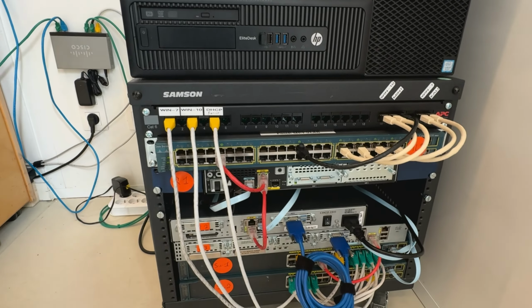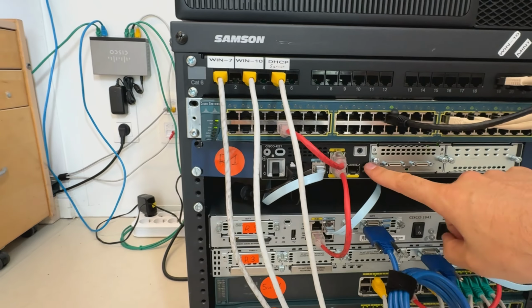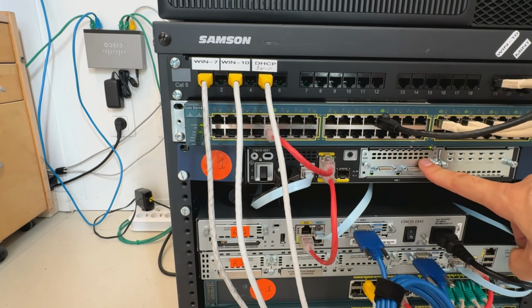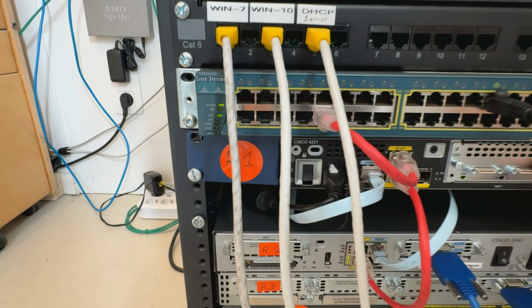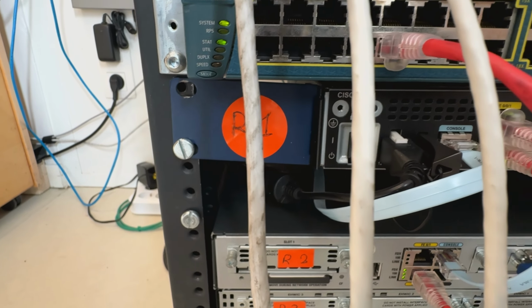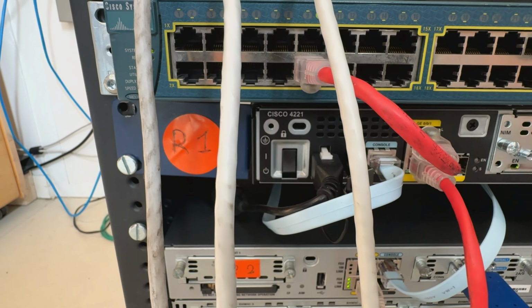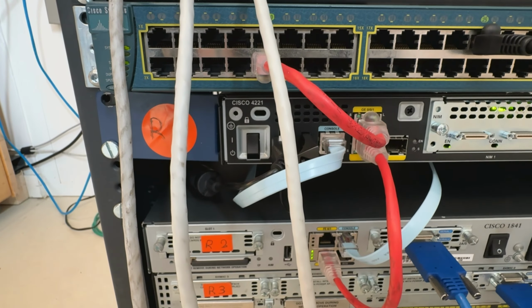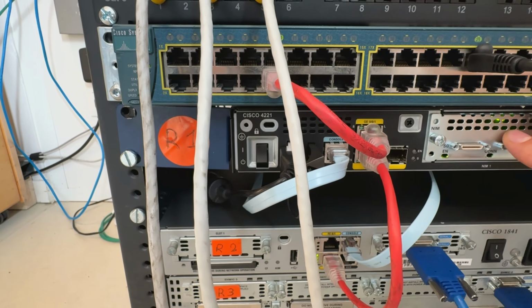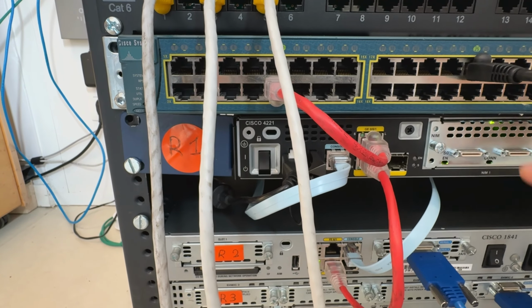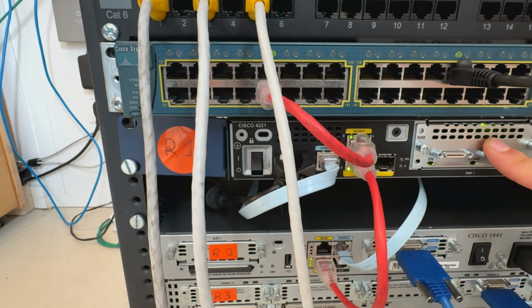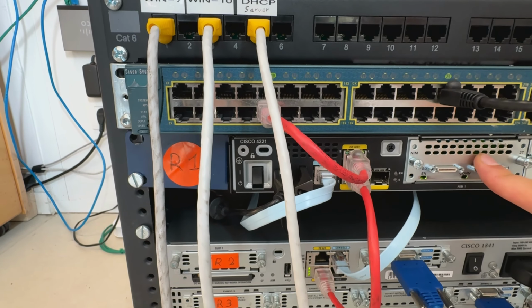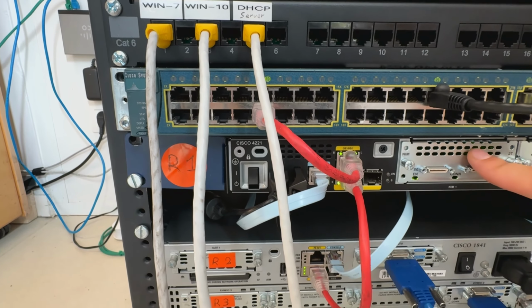Then I changed the router and configured this one. This one is a Cisco 4221 router. Everything works okay, everything good, but also after restarting it loses all configuration.